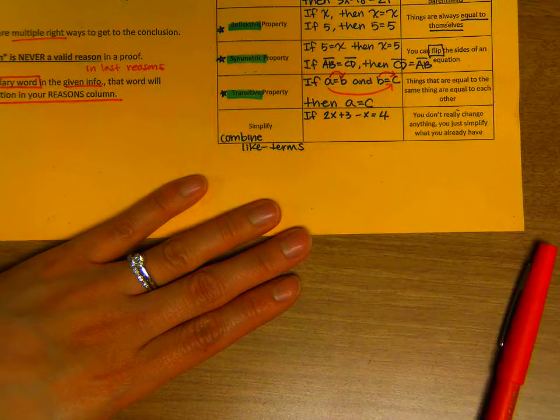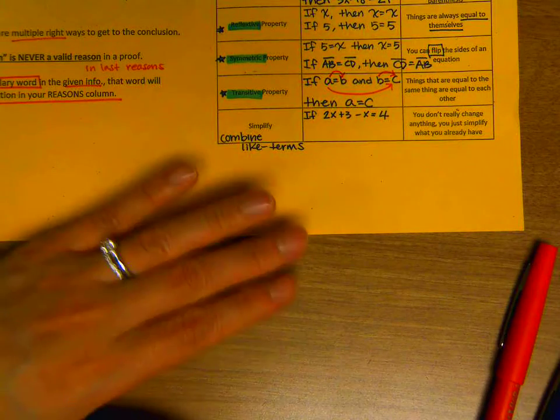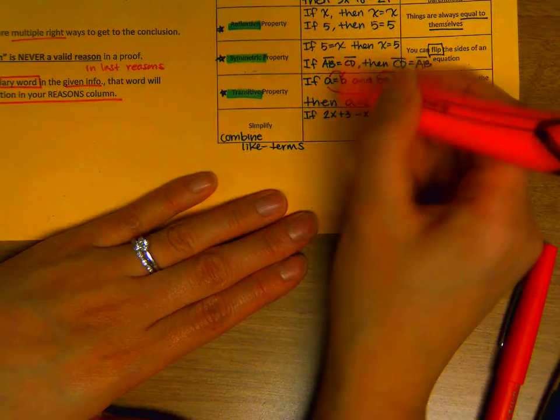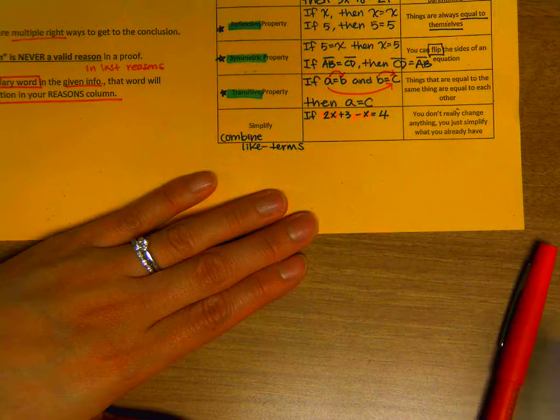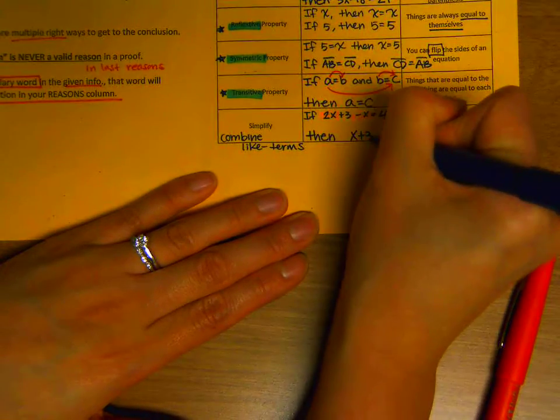We simply combine these terms. I know the like terms are 2x and minus x, so I'm going to combine these two terms. That is equal to x plus 3 is equal to 4.